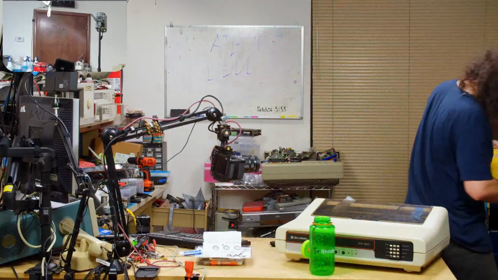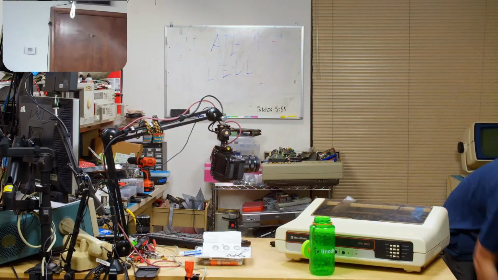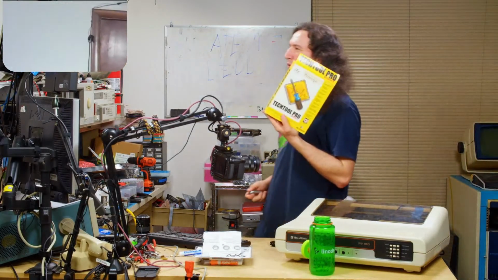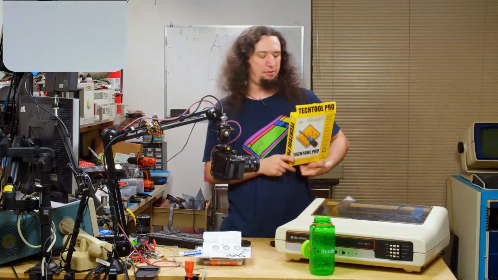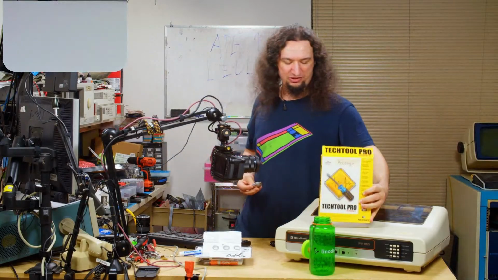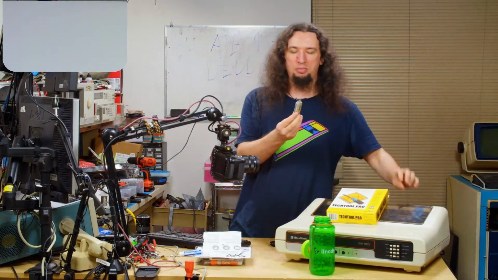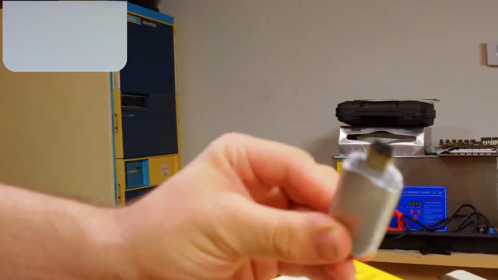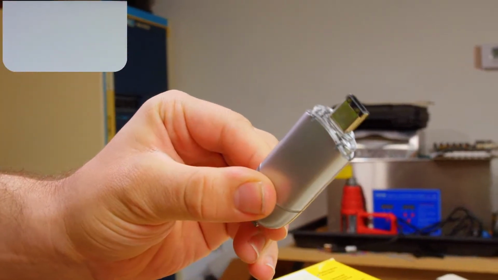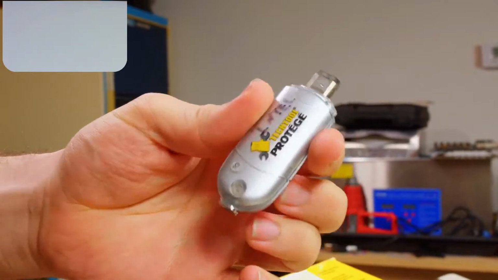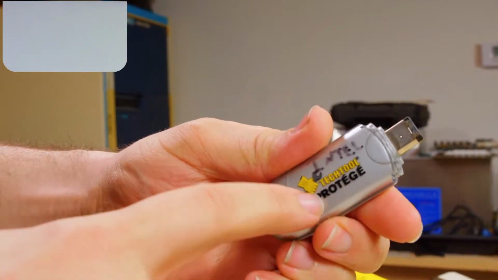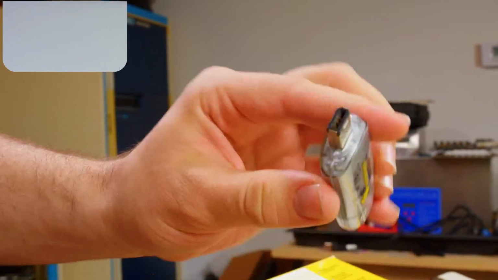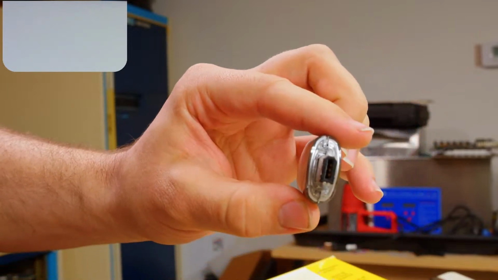So here's the story behind it. This is Tech Tool Protege. This is like a Mac system diagnostics utility. It came with the software actually on a FireWire flash drive. Now this is a Kangaroo drive. That is the OEM brand. You could buy these not branded like this, but this is genuinely a FireWire flash drive.